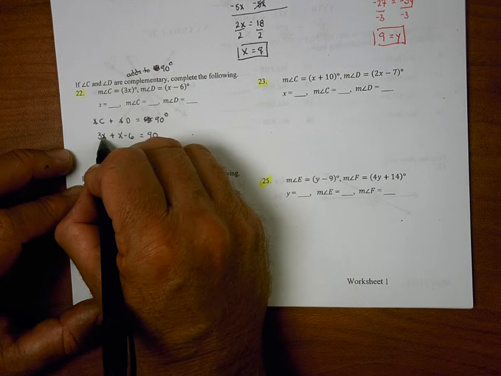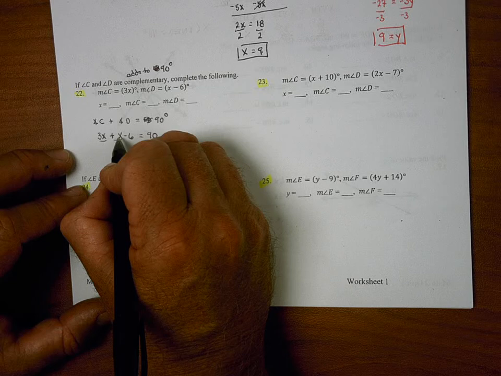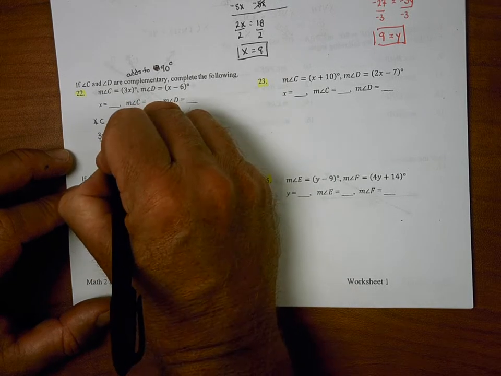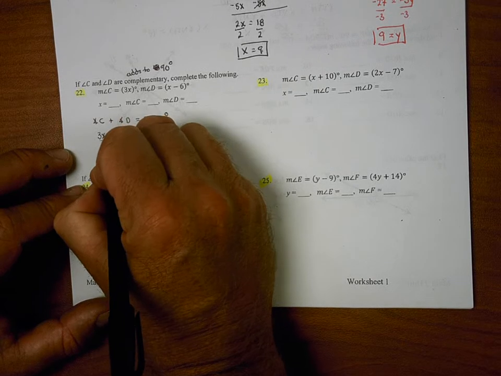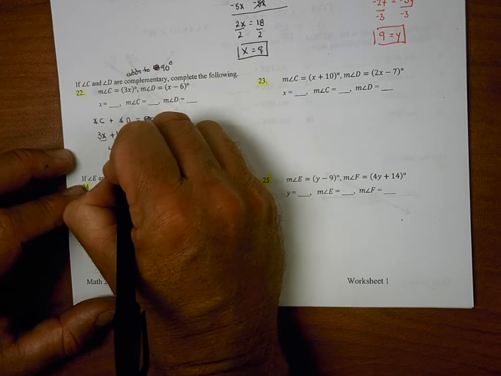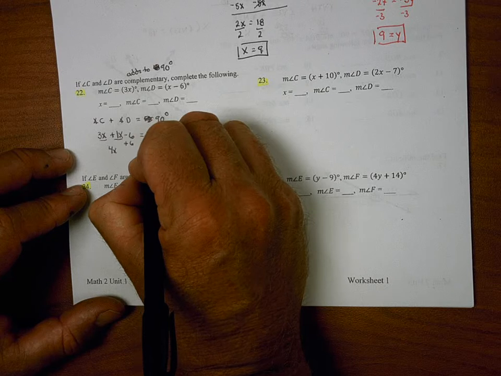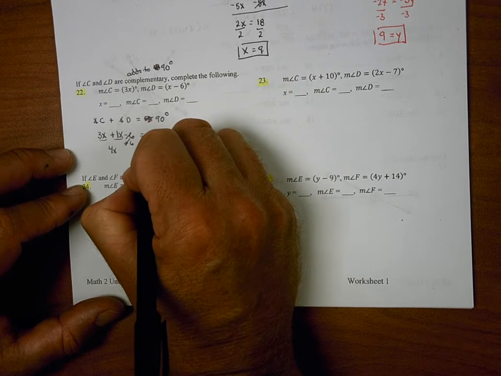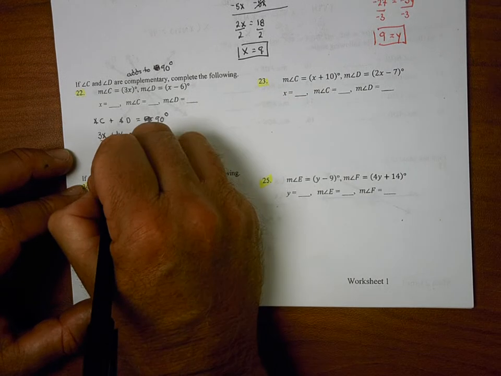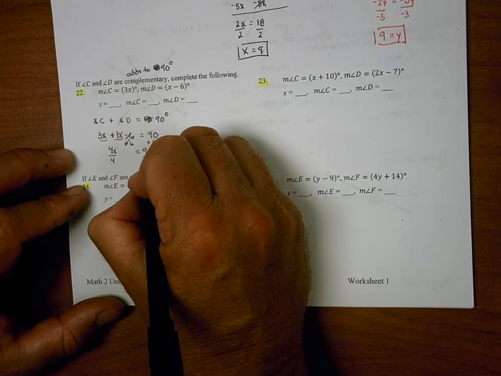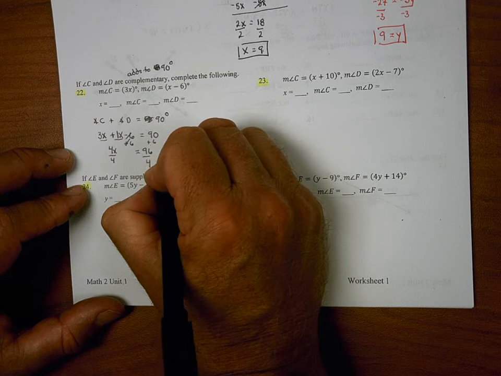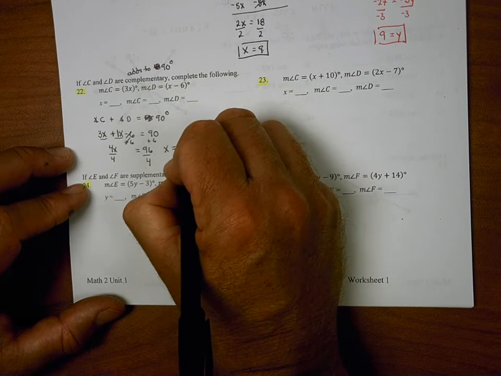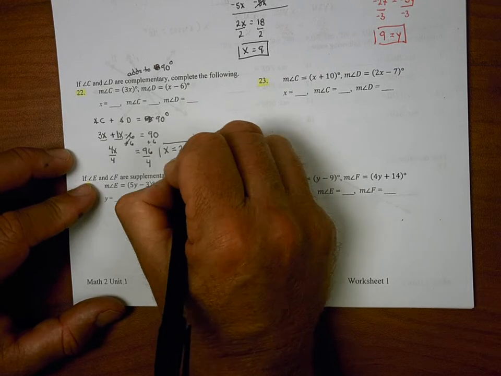So I'm going to combine the 3x and the plus x, and remember, if there's no coefficient in front of the x, that means there's a 1, so those two combine to 4x. Then I'm going to add 6 to both sides of the equation to cancel out those 6's, so I get 4x is equal to 96. And then I divide both sides of the equation by 4, and that gives me an answer of x is equal to 24. So there's my x value.